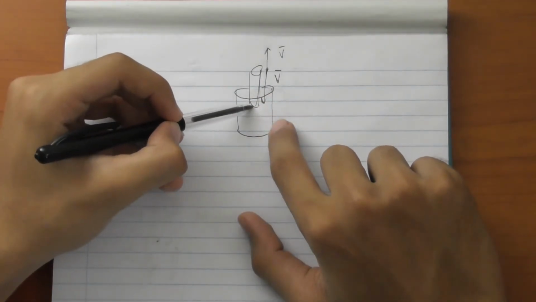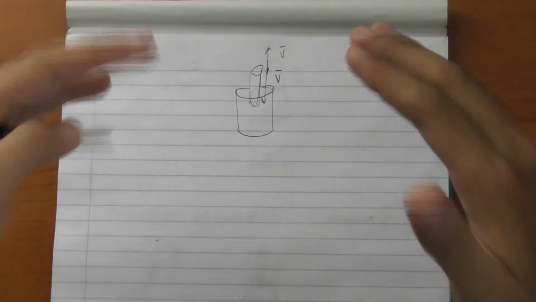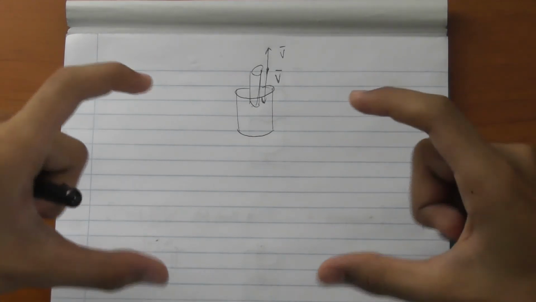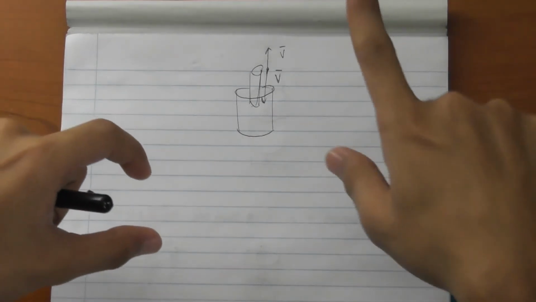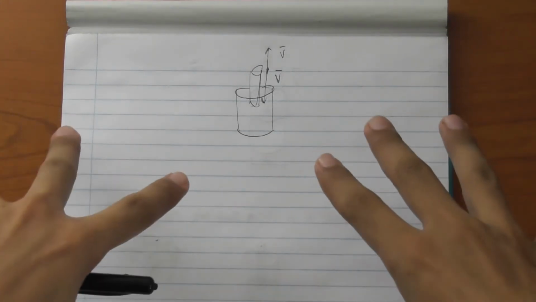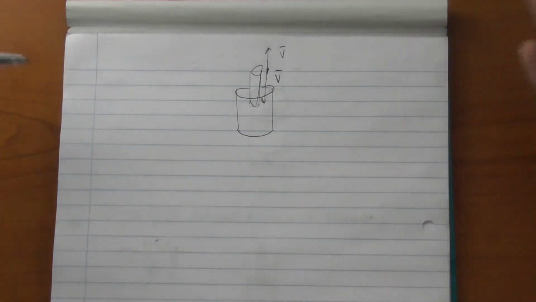So that means that every other thing in the system should also receive a value of magnitude v in the upwards direction. Every other velocity in this control volume should receive a velocity of magnitude v in the upwards direction.